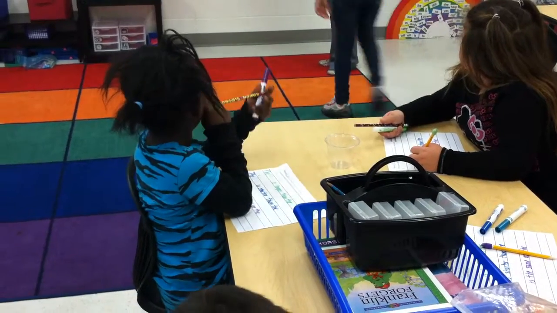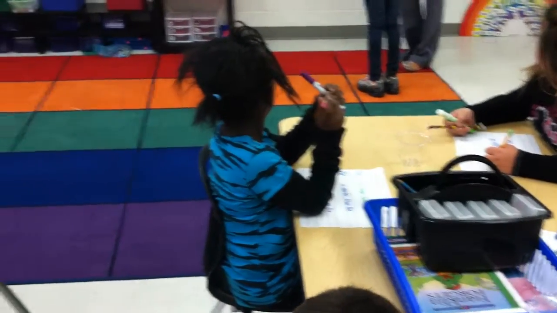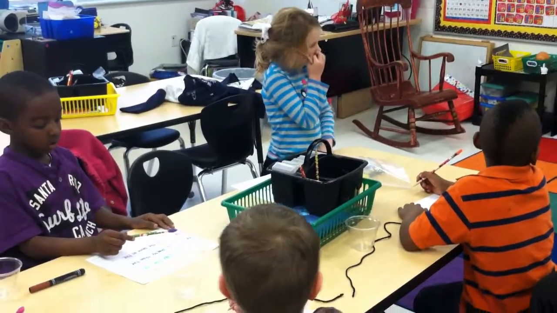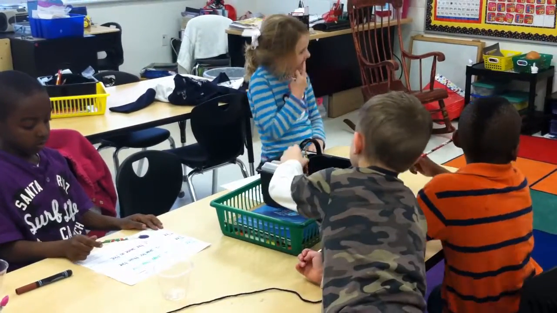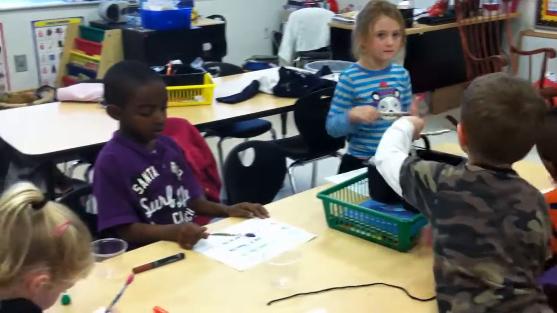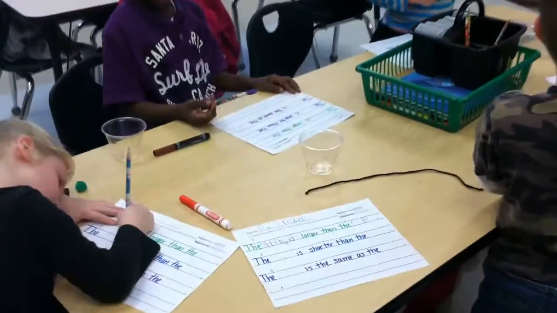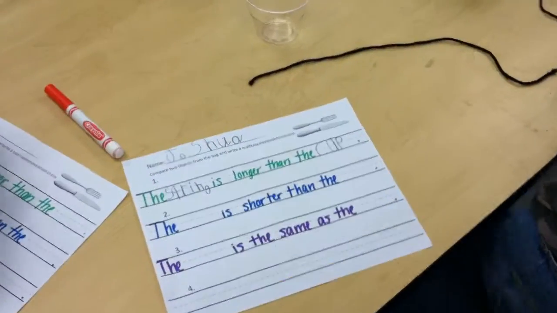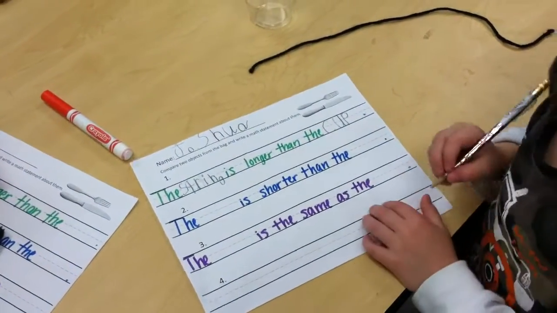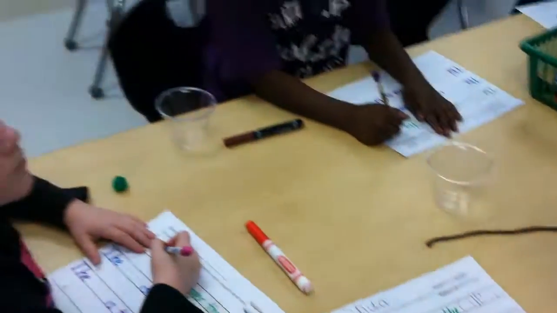Do you see one that has a picture of a cup next to it? That one's right here. With your pencil, you measure with your marker.